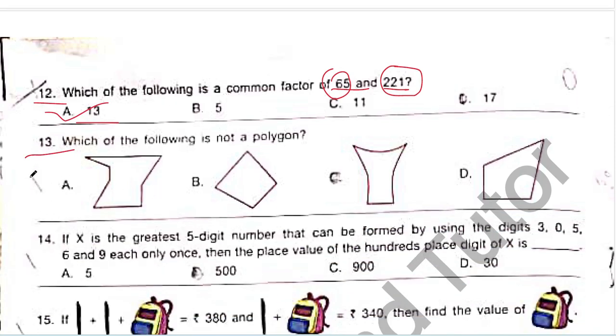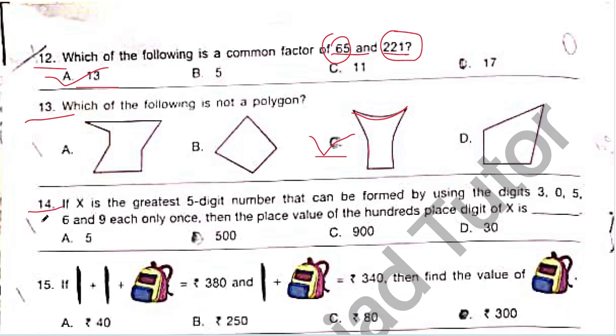Now question 13: which of the following is not a polygon? So here it is clearly visible that option C is not a polygon because there is a curved line. A polygon should have straight lines as its sides.